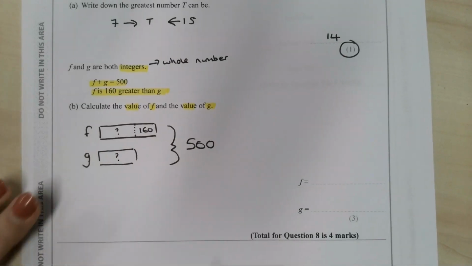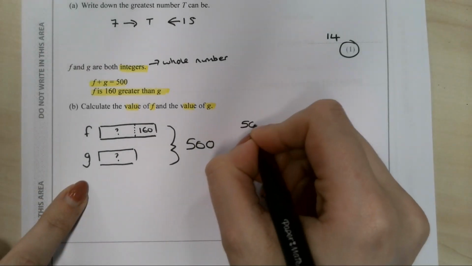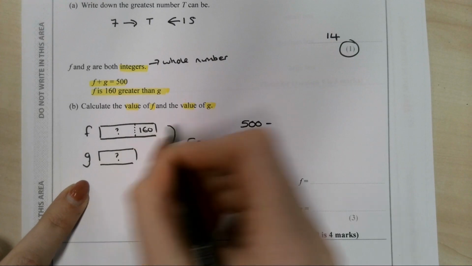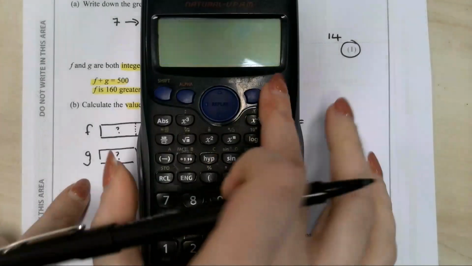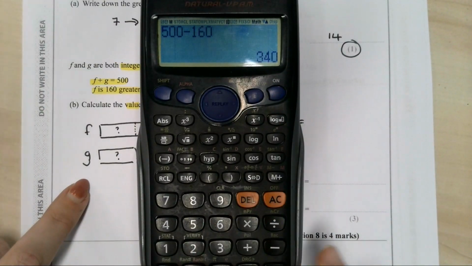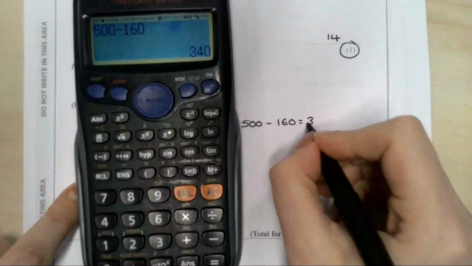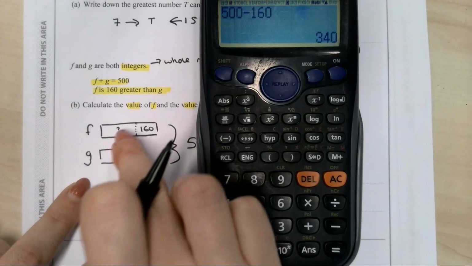Okay, I want to work out what they are. If I do 500, take away that 160, I'll do that on my calculator because it's a calculator question. 500 take 160 gives me 340. That means that those 2 parts are worth 340.